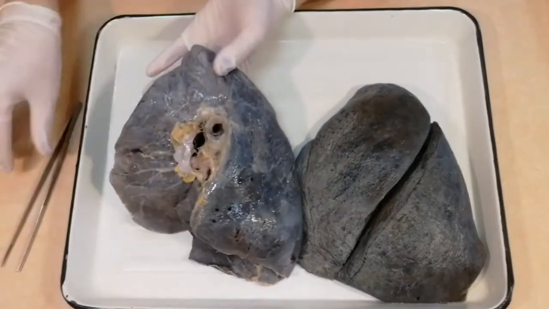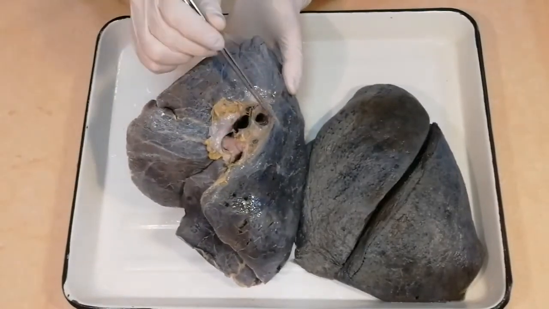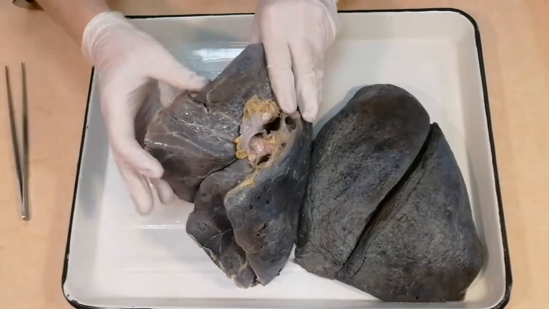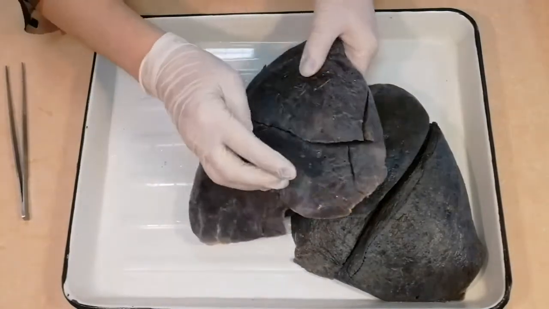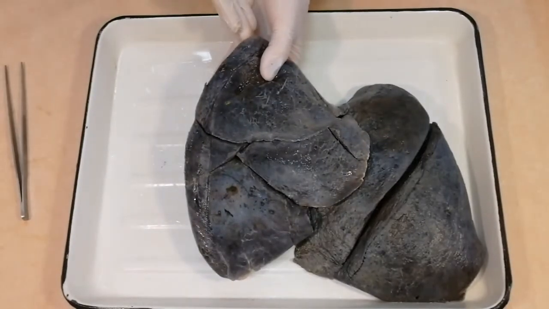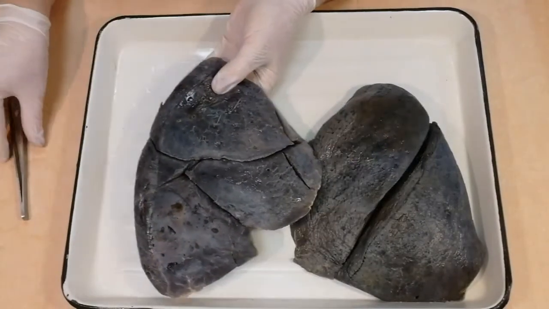Hilus pulmonis, this depression, is on the medial surface. There are three margins: margo anterior, margo inferior, and margo posterior. Let's continue to study external structures.